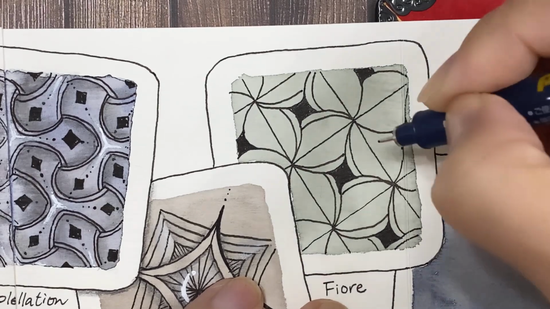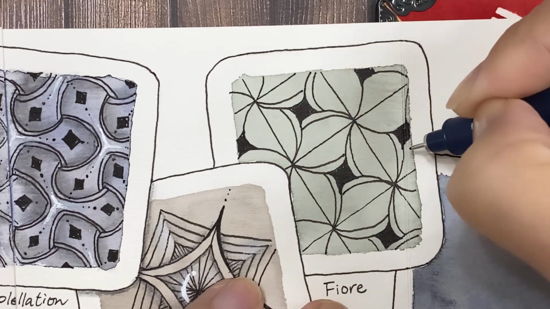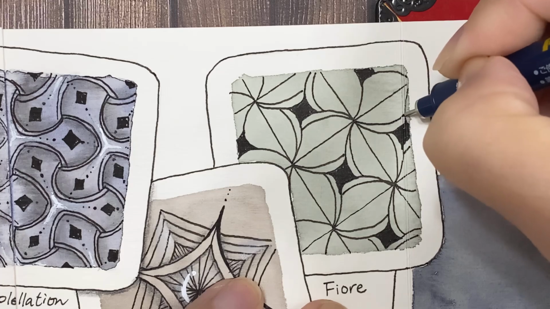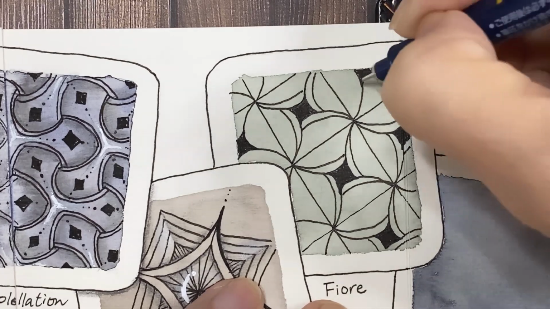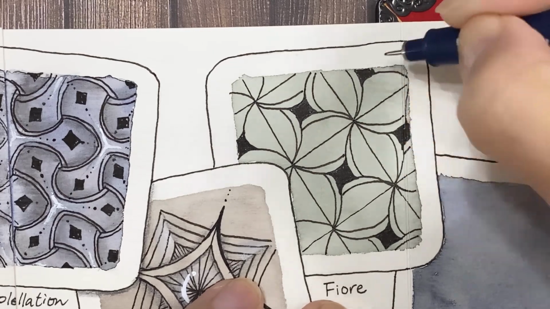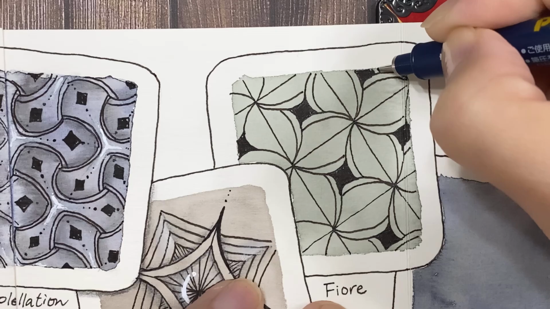So now you can kind of start to see a flower-like shape. So we started with a grid and a square and 4 lines, but now you start to see a kind of 4-petaled flower look.